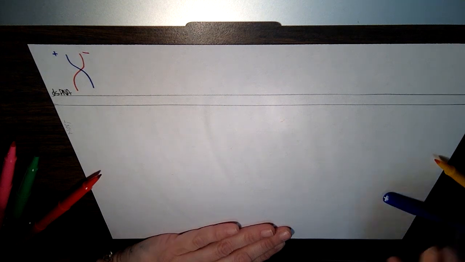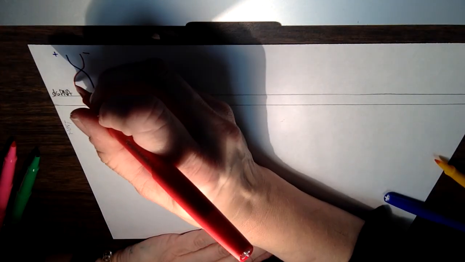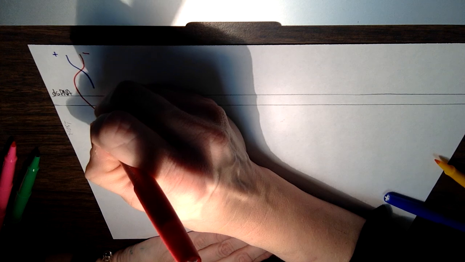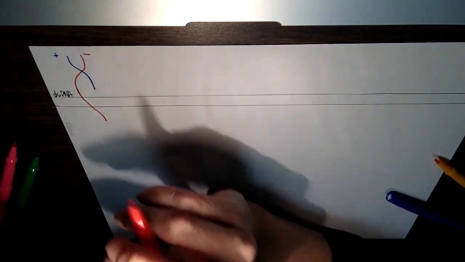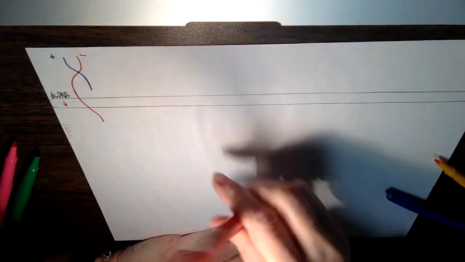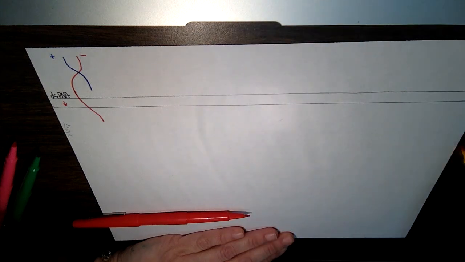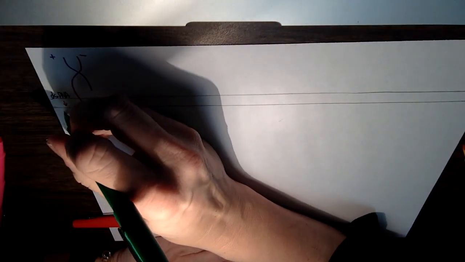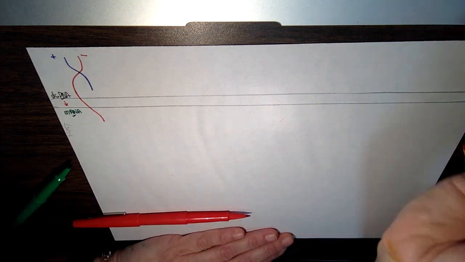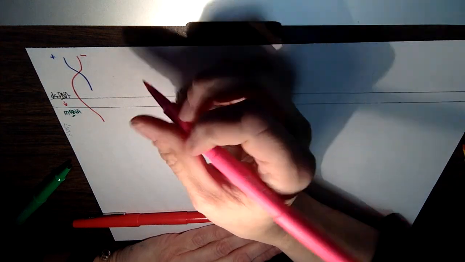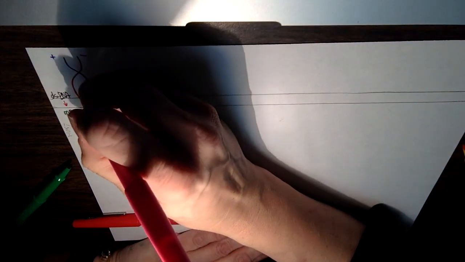So what we're going to do is take the negative strand and open this up, and we're going to use the negative strand as our template, okay? We want to go from DNA, eventually we want to get the mRNA. So we're going from DNA to RNA. So what enzyme do we need if we're going from DNA to RNA? We need RNA polymerase.